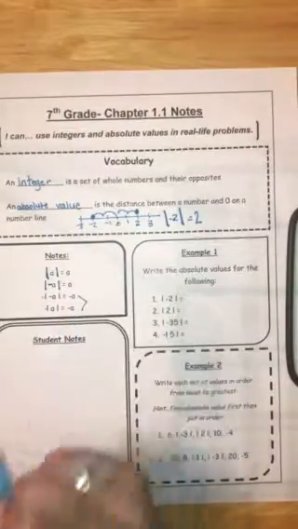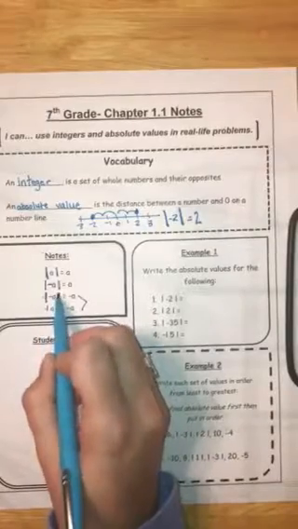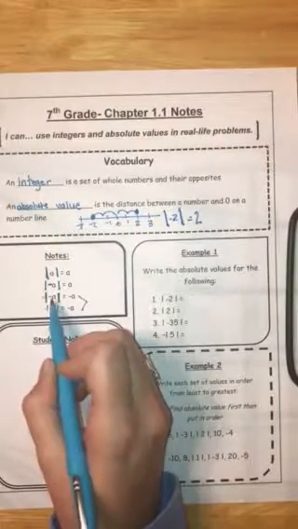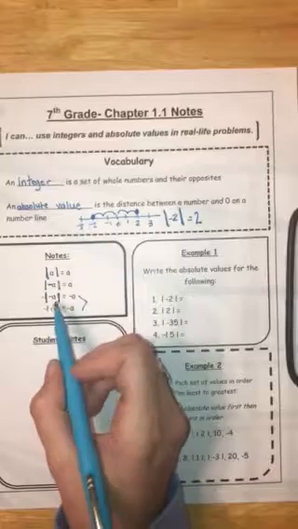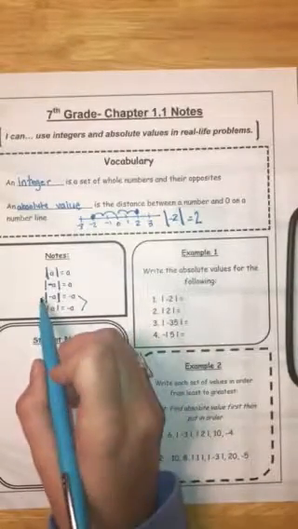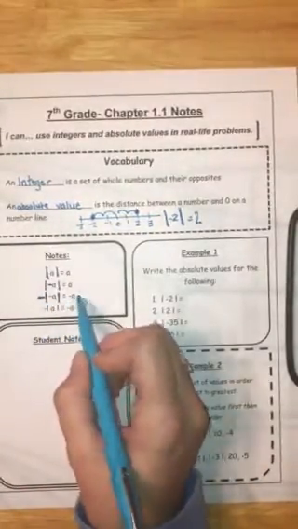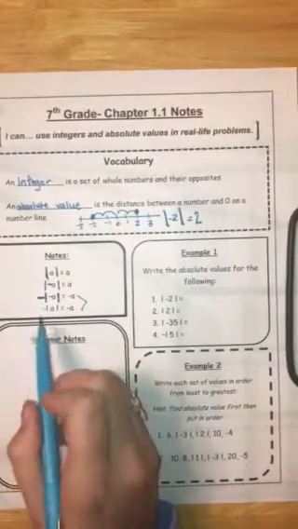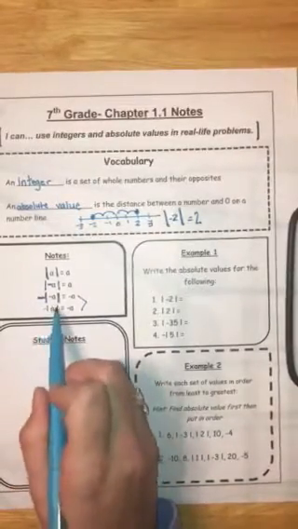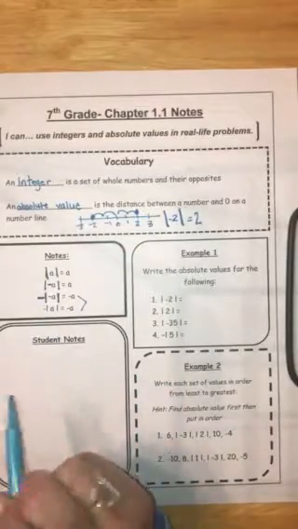These two take some time to understand. If you have absolute value bars around a negative A, or a negative 2, let's say, the absolute value of negative 2 is 2, but then you have this negative out here. Don't forget to add that back on, so your answer would be a negative A. So you always take your absolute value before you put the negative on if the negative is on the outside.